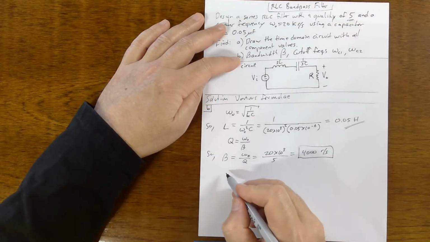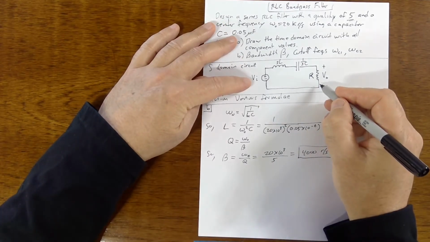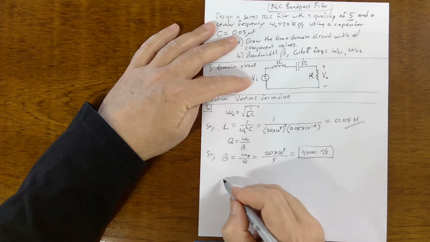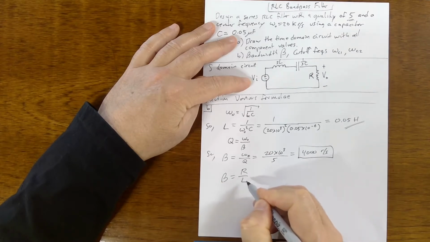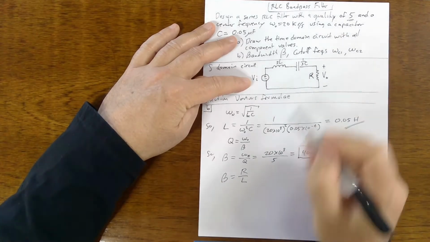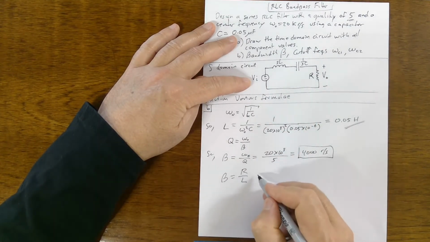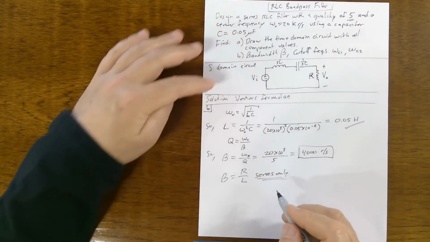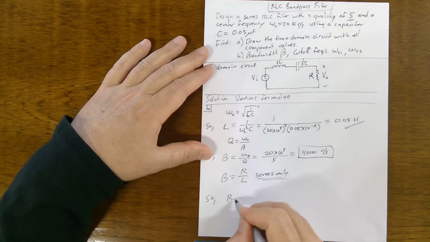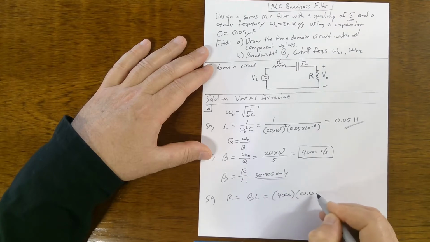The last formula we have is for a series RLC bandpass filter. We have beta equals R over L. There are two different ones here: one for the series version, which is what we're doing, and another for the parallel. So this is the series only. Just be careful on that. So the resistance is just beta times L. It's 4,000 times the henries that we just calculated.